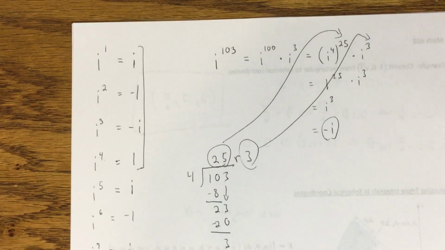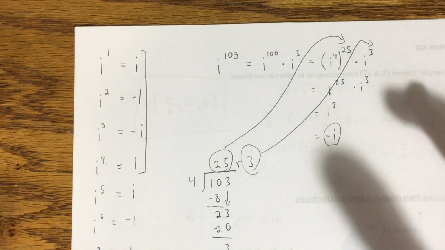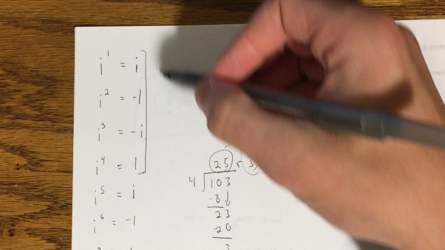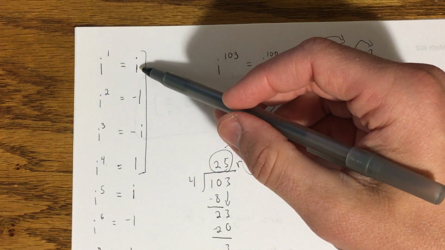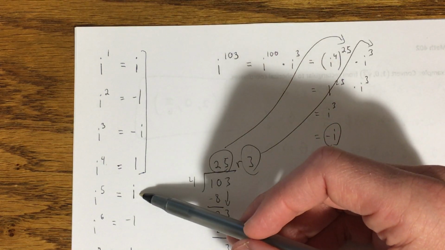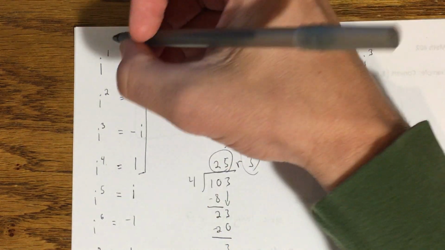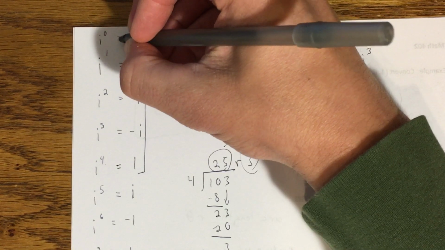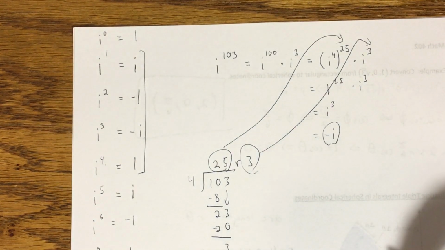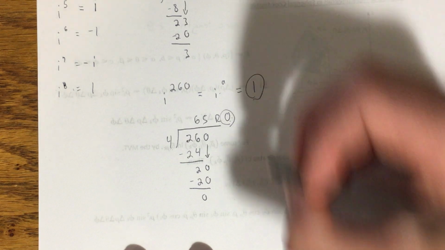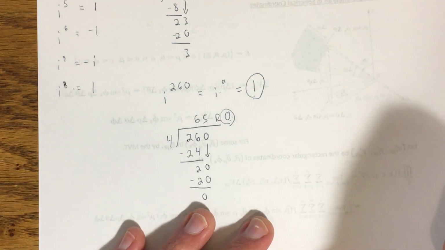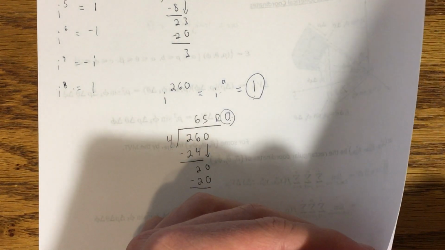Now notice I didn't see i to the power of 0 in this list, but if we work backwards, then the number that should have shown up right before this i right here is a 1. i to the 0 should equal 1. And of course it should equal 1 because any non-zero number to the power of 0 is supposed to equal 1. So that tells me that this comes out to just 1. Okay, that's how we handle higher powers of i.